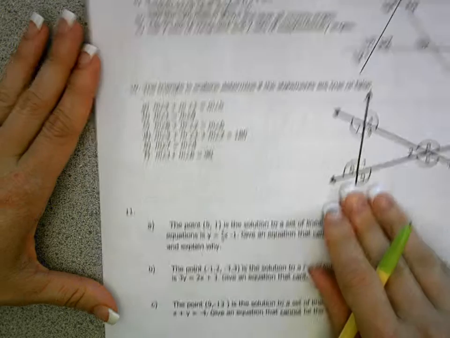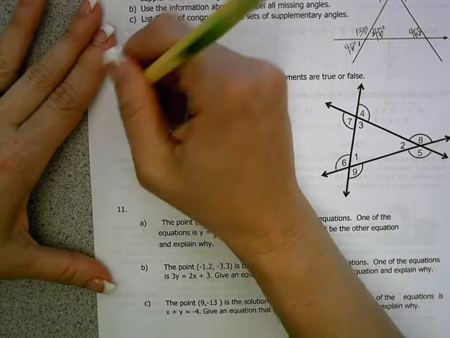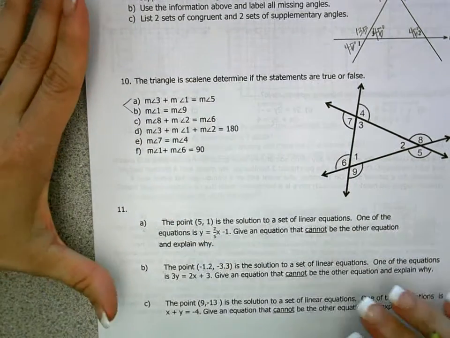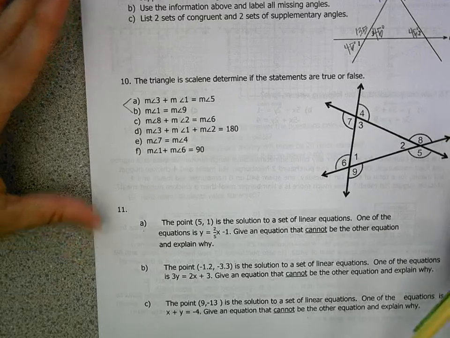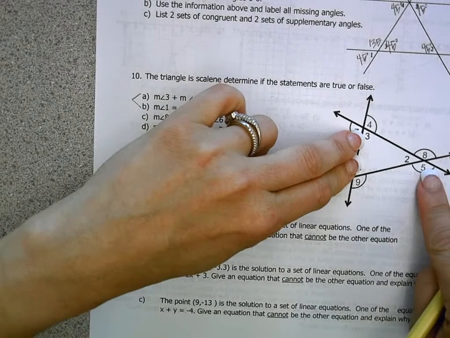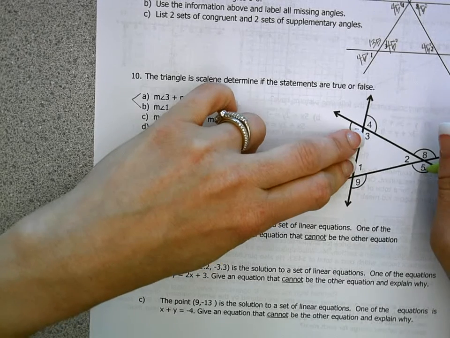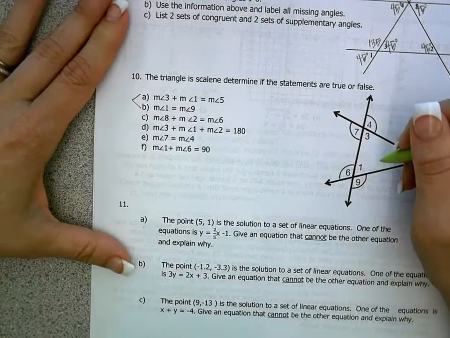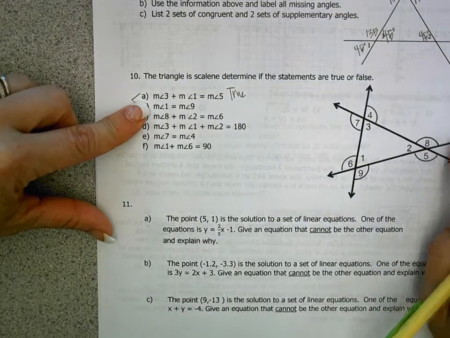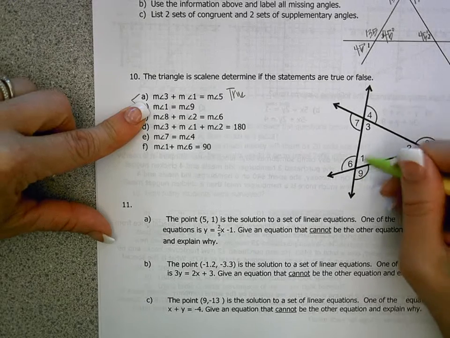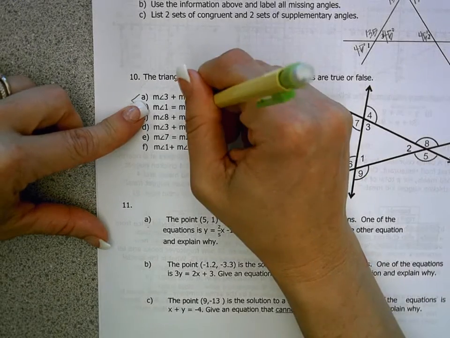Okay, for number 10, it says the triangle is scalene. Determine if the statements are true or false. So we'll do the first two together, and then you guys have to do the rest on your own. Measure of angle 3 plus the measure of angle 1, so 1 and 3, are equal to the measure of angle 5. Okay, this is exterior. Exterior is equal to the two interiors, so yes, this is true. And then measure of angle 1 equals measure of angle 9. So 1 and 9, those added together will equal 180, but they're not necessarily equal, so that would be false.